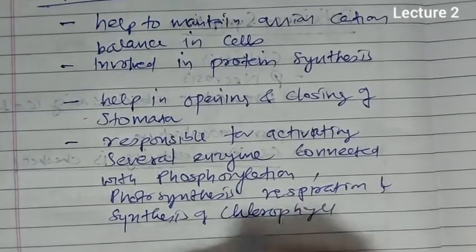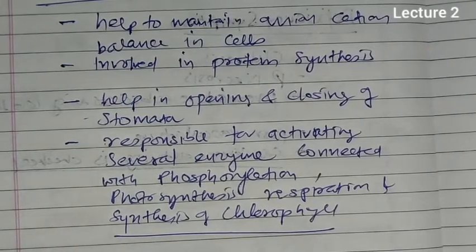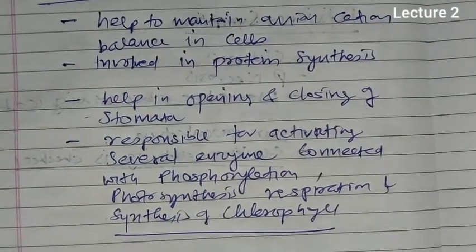So we remember that potassium is involved in synthesis of chlorophyll. These are the regions where it has an important role in activating enzymes.